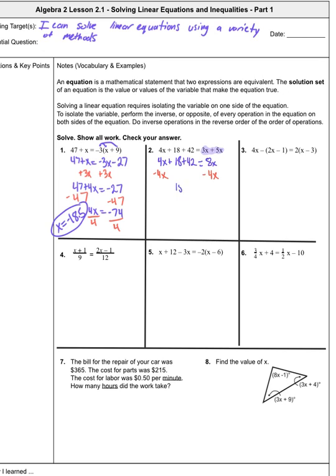So I have 18 plus 42 equals 4x. Now I can combine the numbers on the left side. 18 plus 42 gives me 60 equals 4x. And now that all the x's are on the same side, we can get one by itself. So instead of multiplying by 4, we are doing the inverse and dividing by 4 to give us an answer of x equals 15.